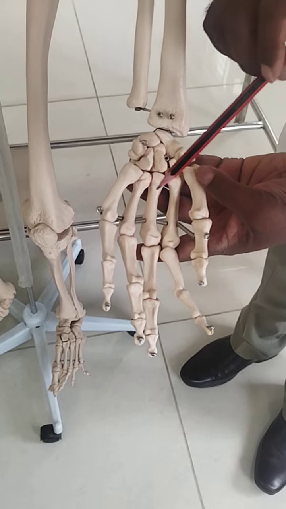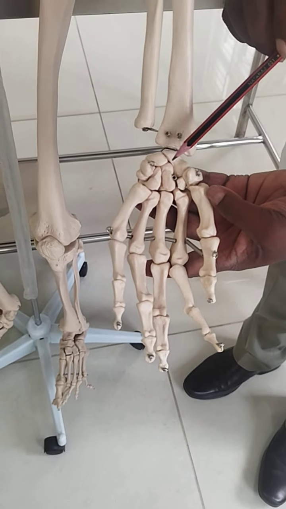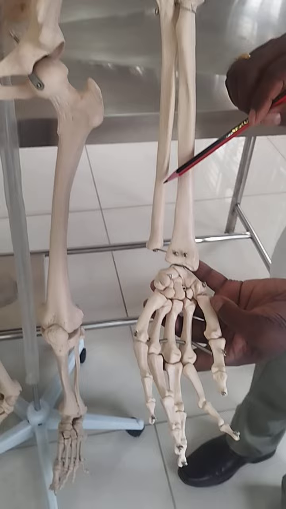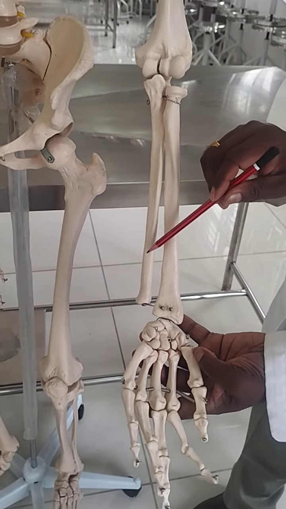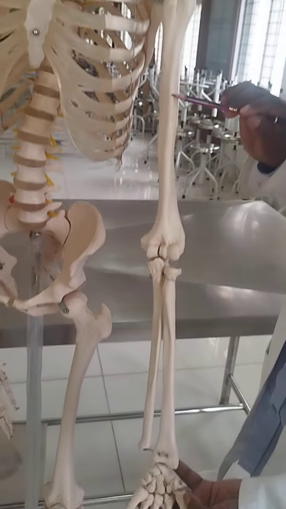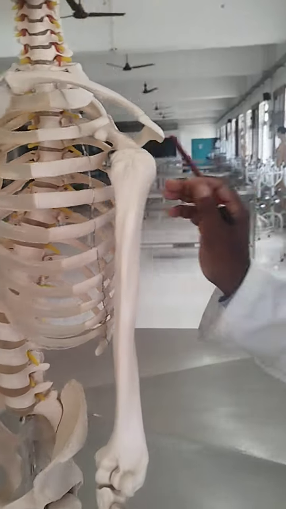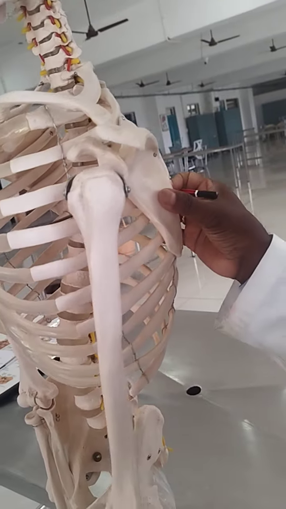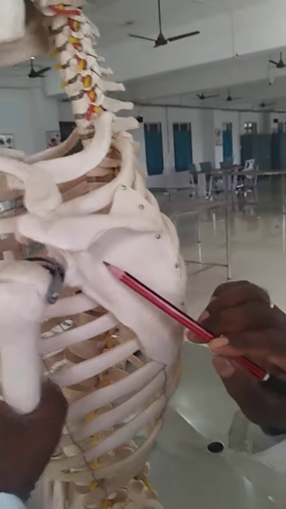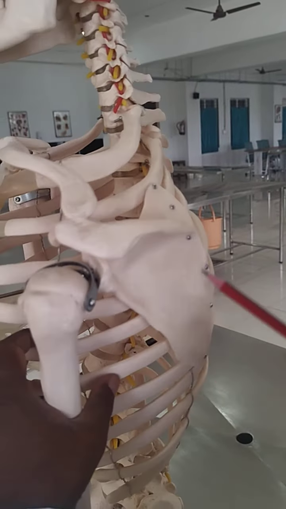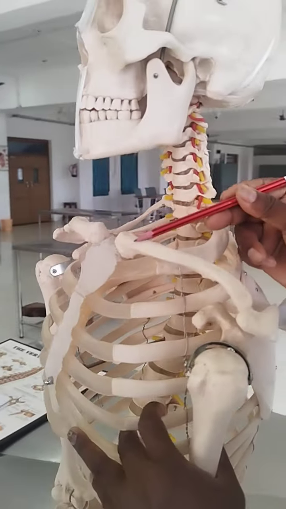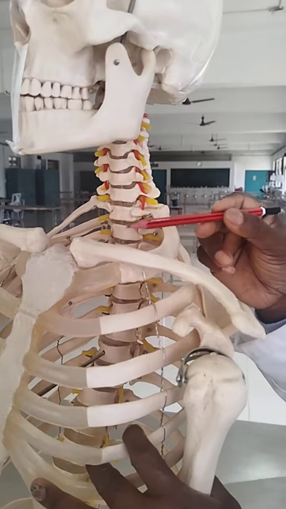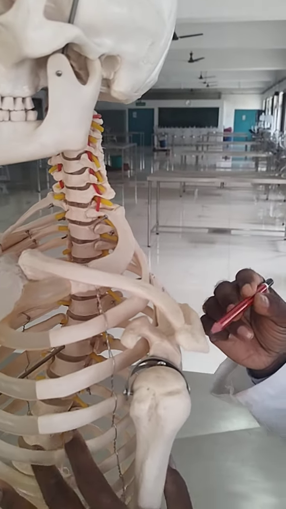14 phalanges, 5 metacarpals, 8 carpals, 2 forearm bones, that is the radius and ulna. Next the humerus, scapula. This is the scapula. Next, this is the clavicle. These are the upper limb skeleton bones.